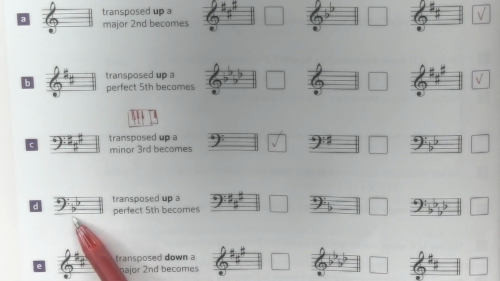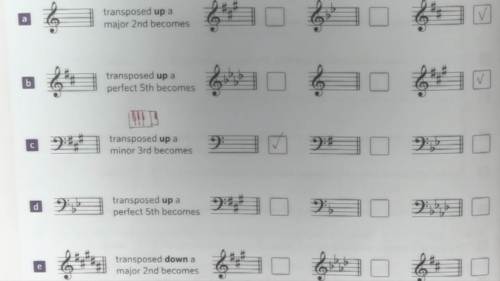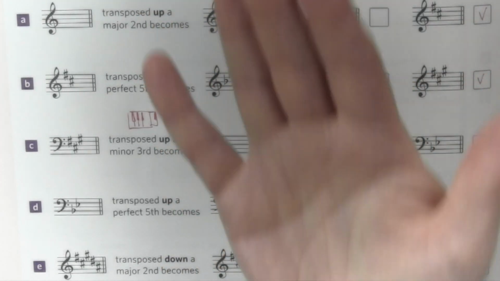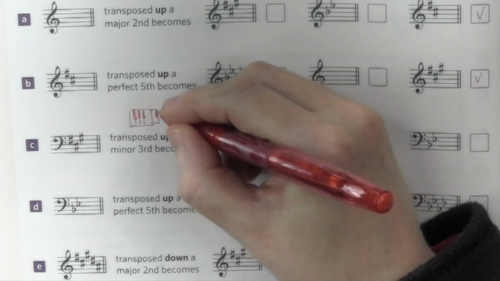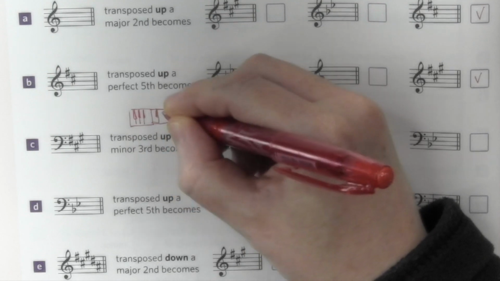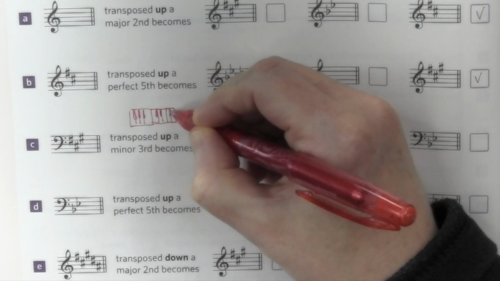Flats. The key signatures with flats are the easiest because you take the penultimate flat and that is our key signature. So in this case it's B flat major. Now B flat, a perfect fifth higher from B flat is F. So Si, Do, Re, Mi, Fa, F. And if you want to see the number of tones, you would need to count.